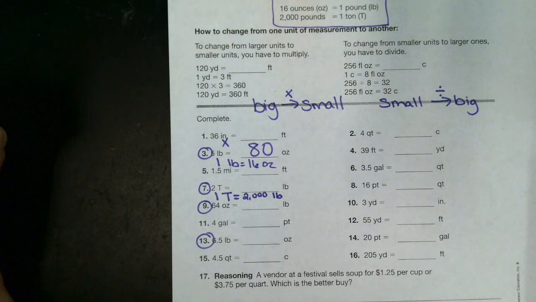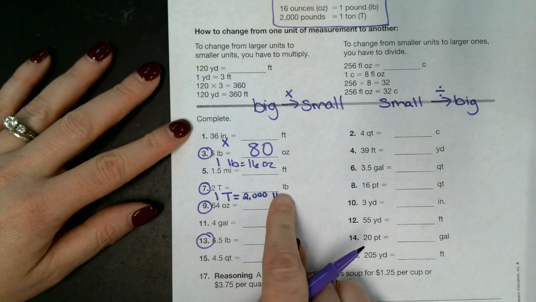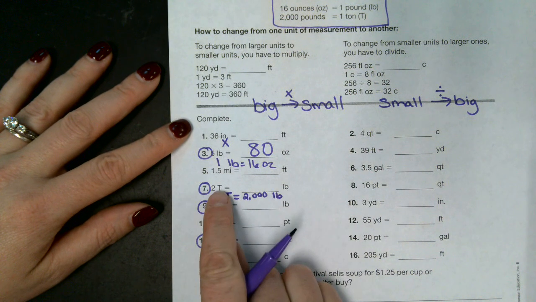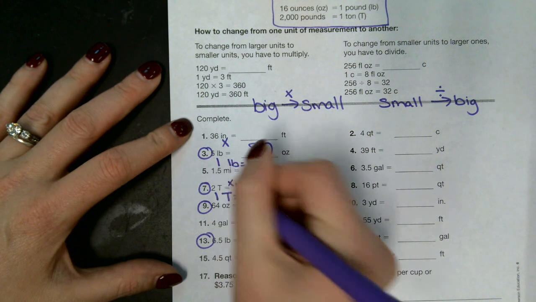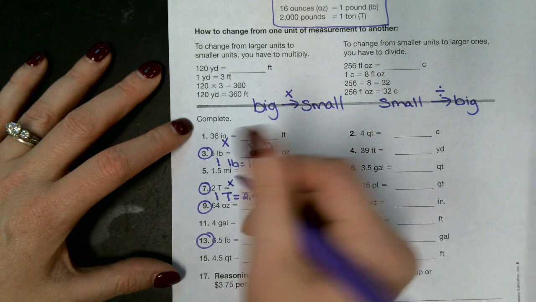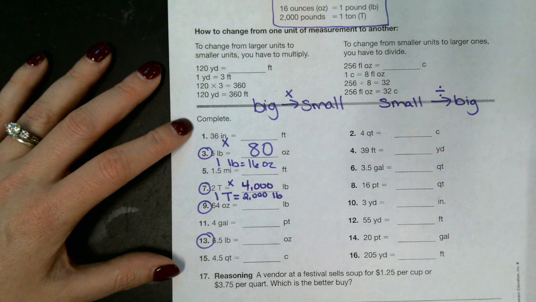So we know that 1 ton equals 2,000 pounds. And a ton is big. A pound is smaller. So we're going from big to small. That tells us to multiply. So 2 times 2 is what? 4. And then add our zeros. Good job. All right.